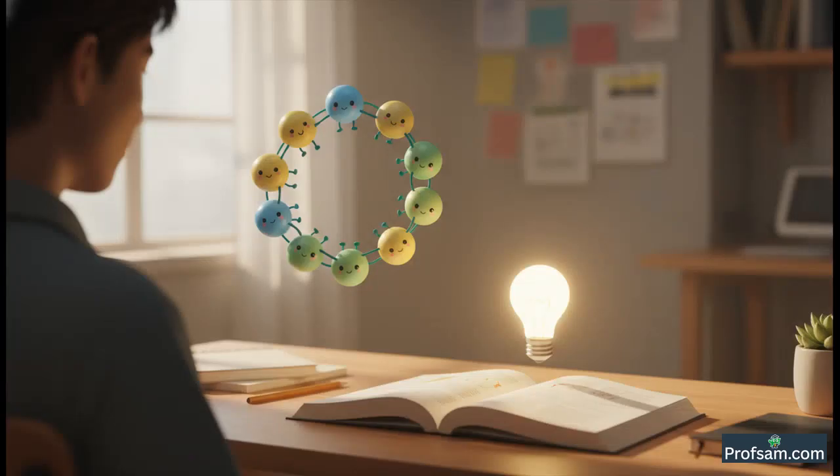So just remember this one idea of social molecules that form a tight community. If you can remember this picture, you will never forget this concept. This topic will feel much lighter in the exam. Keep studying and you will do very well. All the best.